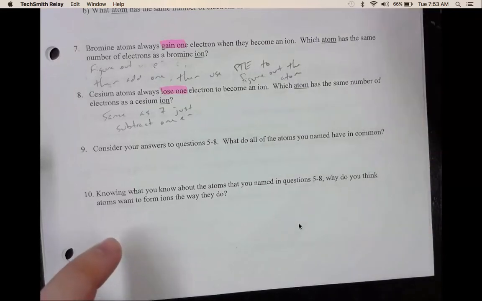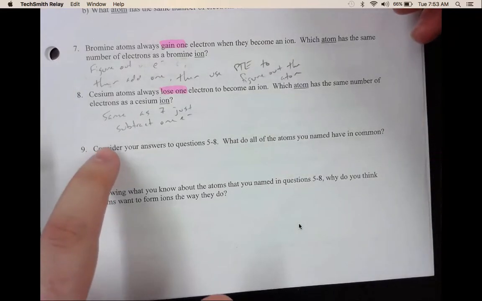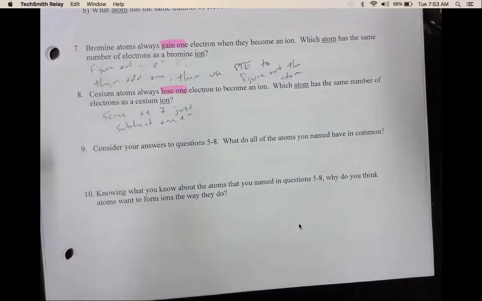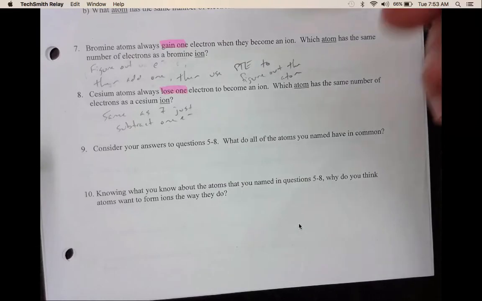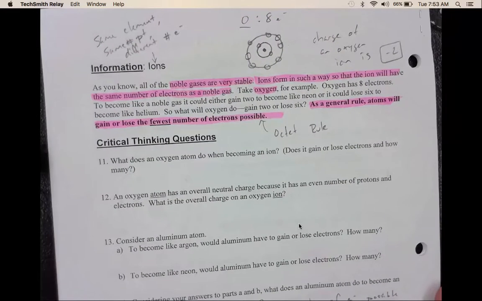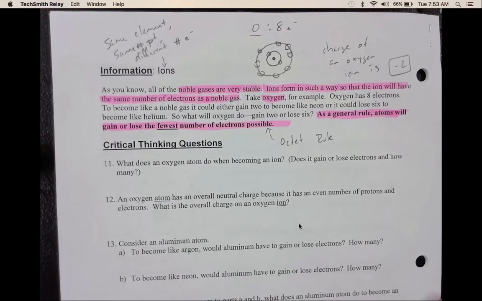Question 9 and 10 are just looking at our answers from 5 through 8 to try and find a trend. What I recommend doing is trying to think about which column all of the atoms you figured out are in. So then the last page we're looking at some information on ions.